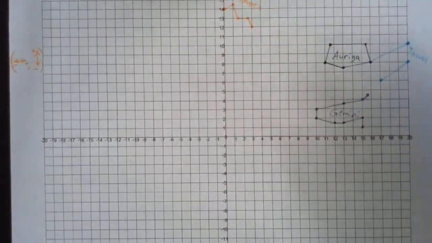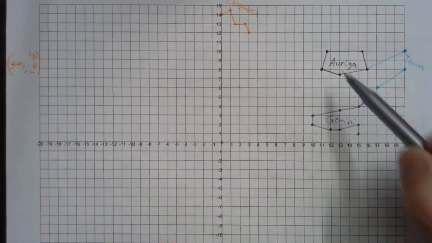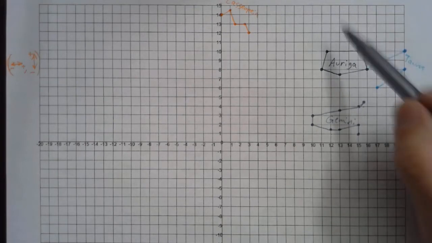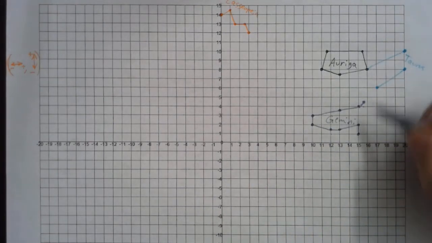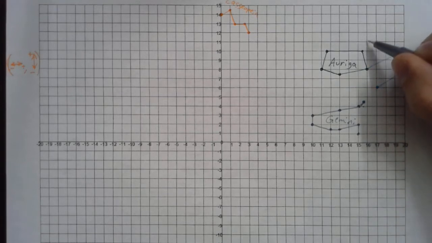So let me scoot the paper down. Perseus is going to be up here, kind of above Auriga. So 16 over, 13 up. So 16 over and then 13 up, which is right here.